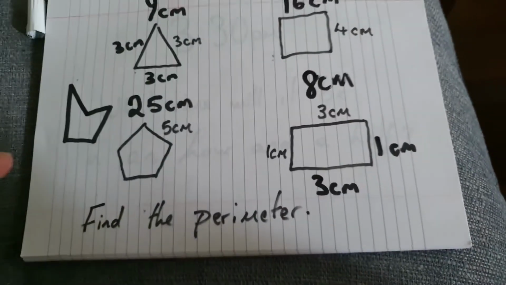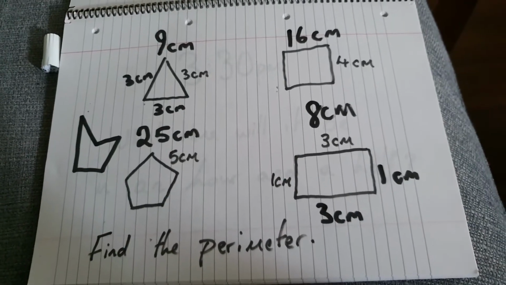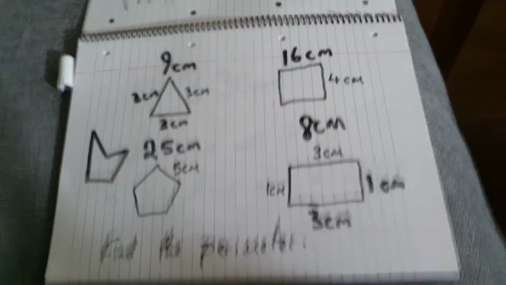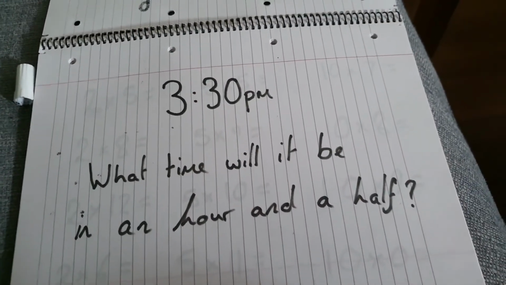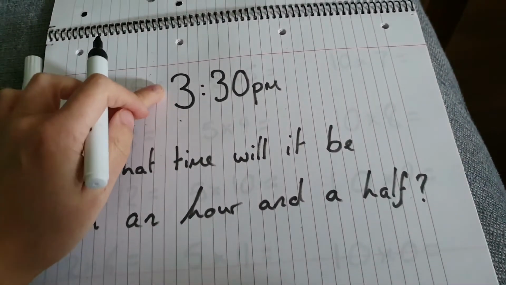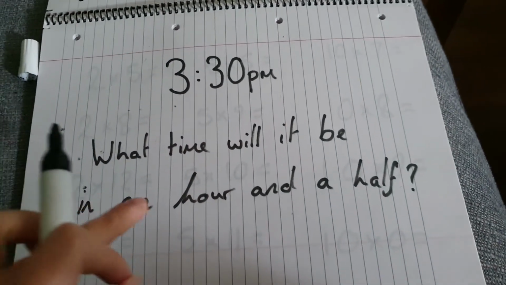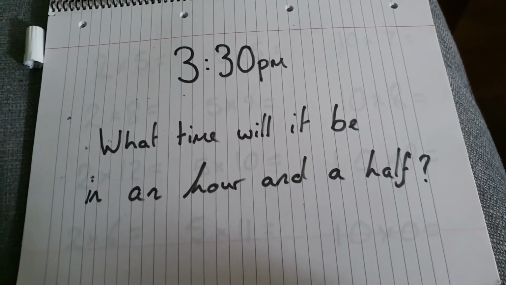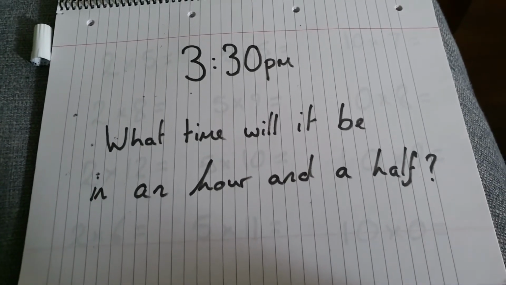Well done if you got all of those correct, and if not, then maybe you will do better with this next problem. The next problem here is a time problem. So here it states that the time is 3:30 p.m. I want to know what time it will be in an hour and a half. Pause the video and off you go.